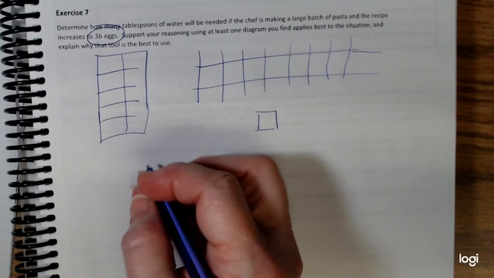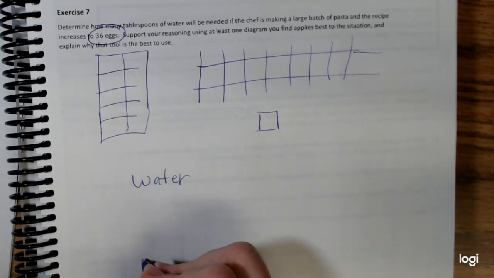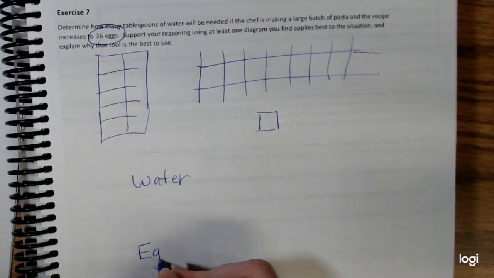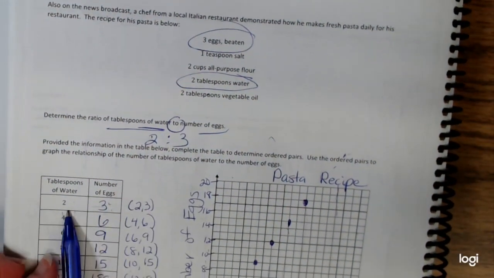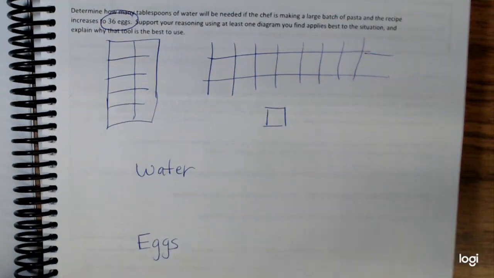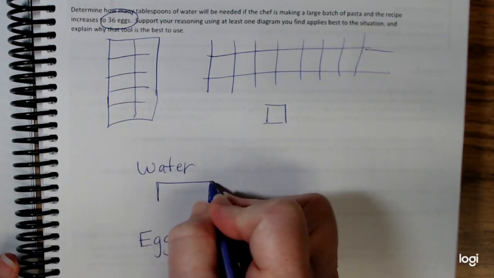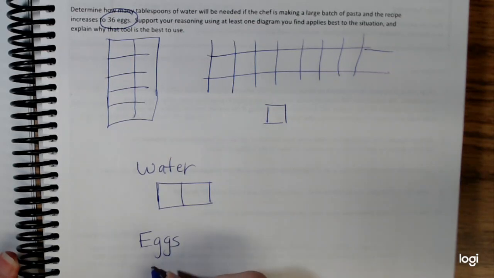And we know that we have water and we have eggs. And if we forgot, what was our ratio? Our ratio was 2 tablespoons of water to 3 eggs. So let's go ahead and put 2 tablespoons of water to 3 eggs.